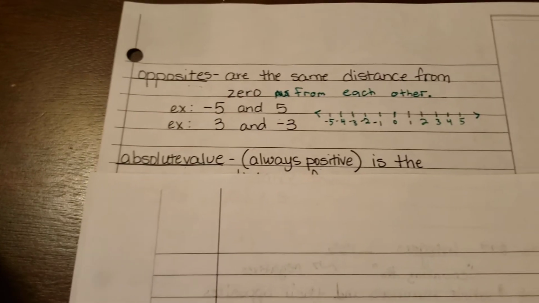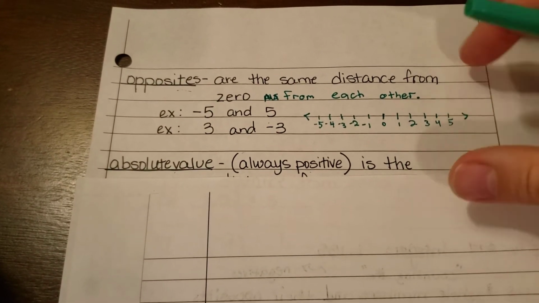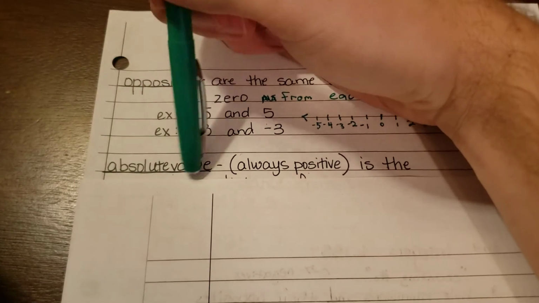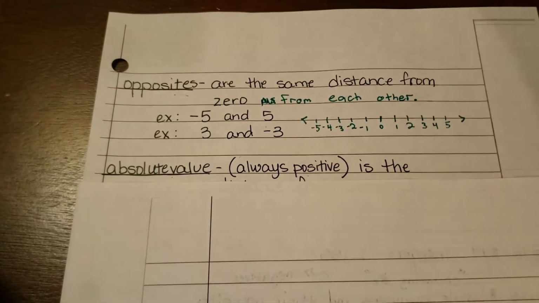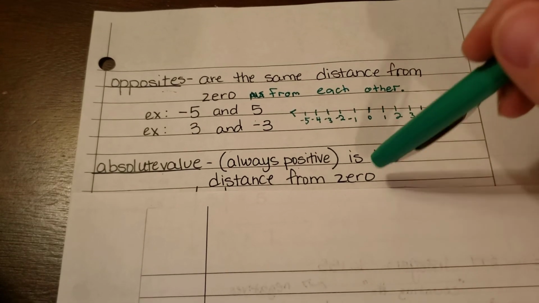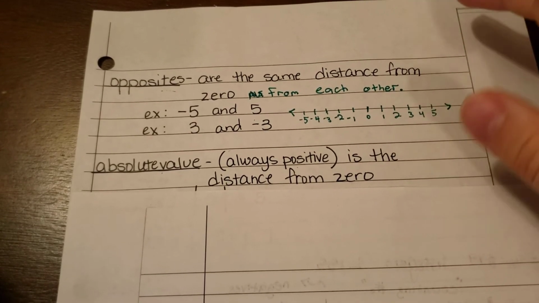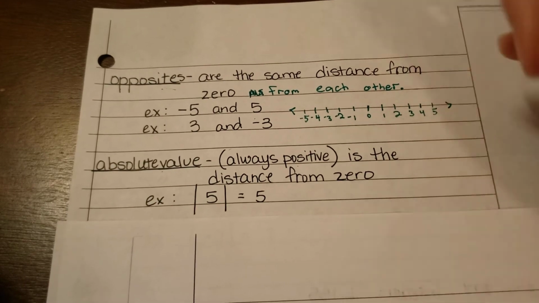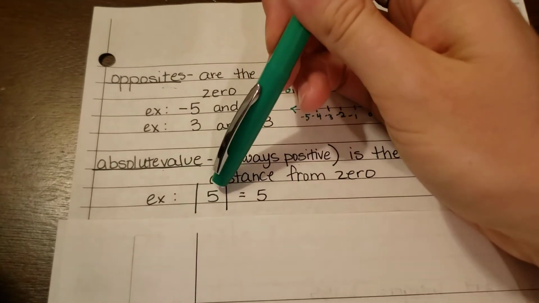Now, this is what I'm talking about. When we talk about steps, we're talking about absolute value. So the absolute value of a number is always positive, and it is the distance away from 0. So we'll see it with these 2 bars around a number.